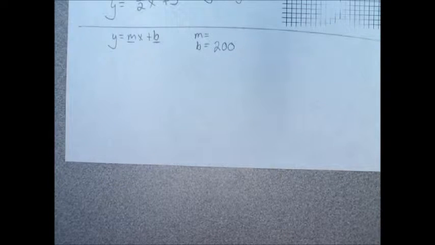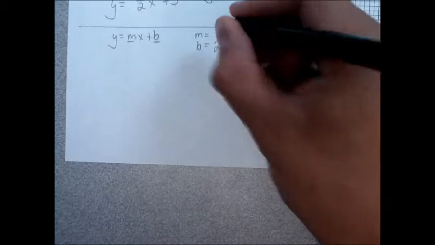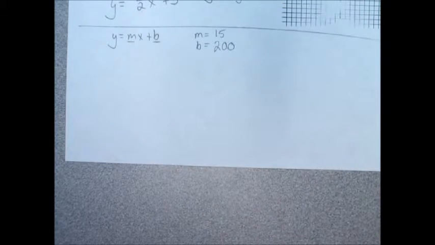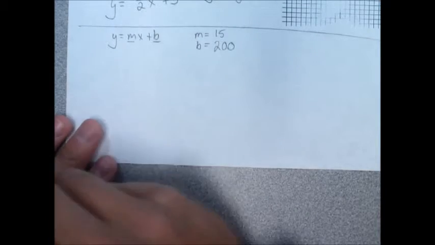I agree with him. It's what we started out with, right? 200 flyers is what we started out with. So I'm going to write it down. It's my initial. Then I need to find a rate of change, a slope, a something. 15. He says minus 15. Why minus 15? Because he's giving them away. We are taking away, so we have to have a negative there. Okay.